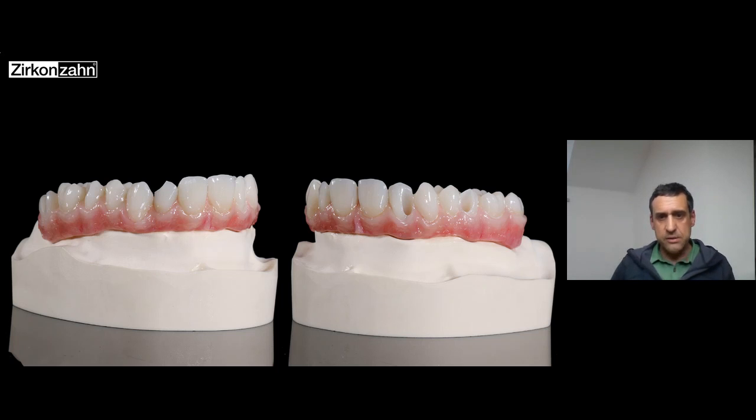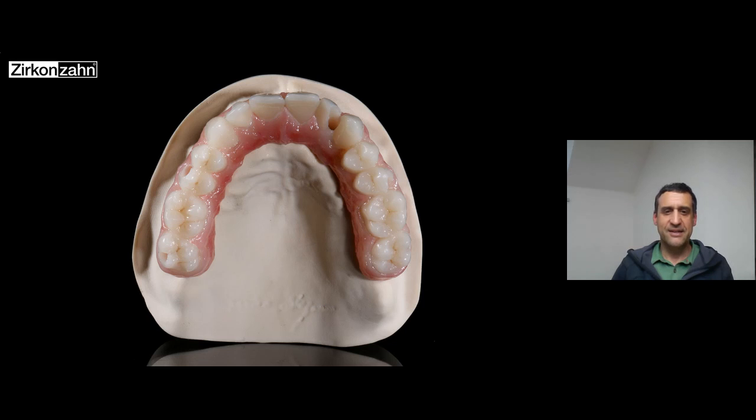Then the frameworks: the one that I milled straight has the problem of the channel screw. It was just to show you that we have this kind of problem, and we can solve it in the way that I explained during this easy explanation today. Once again, also from the occlusal surface, you can see the channel screws are coming out in a not easy position.